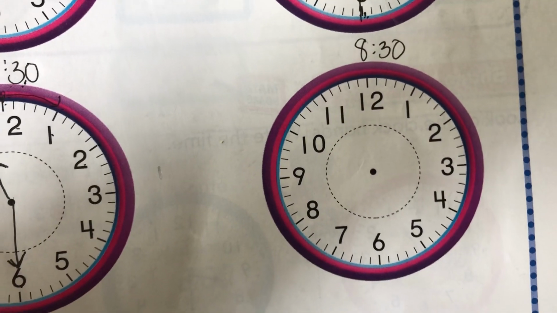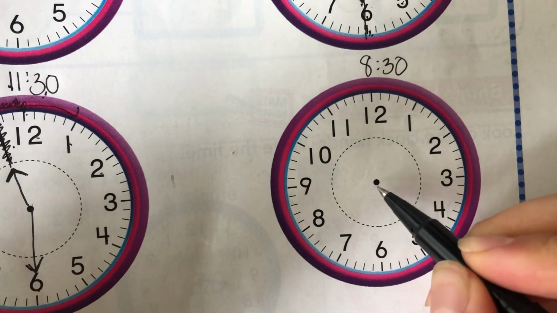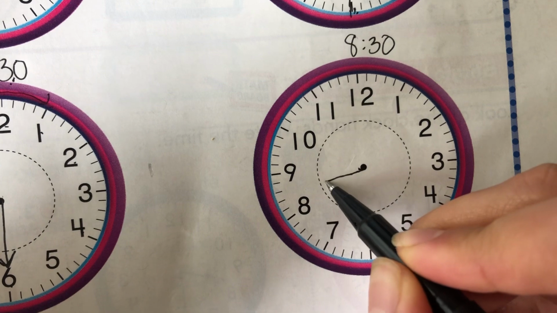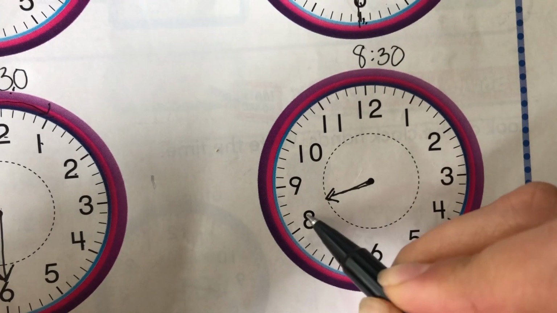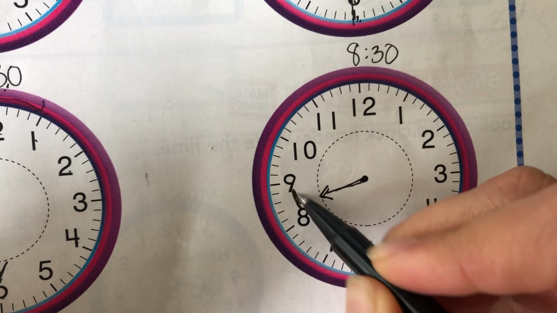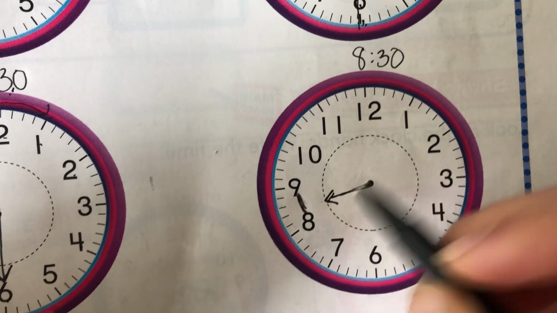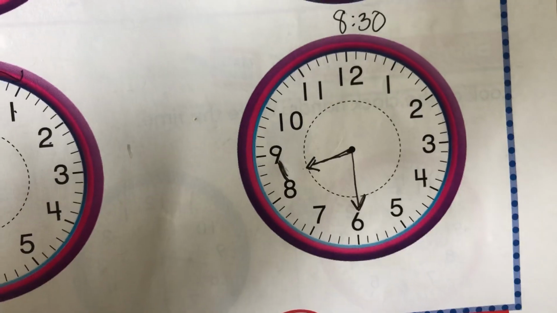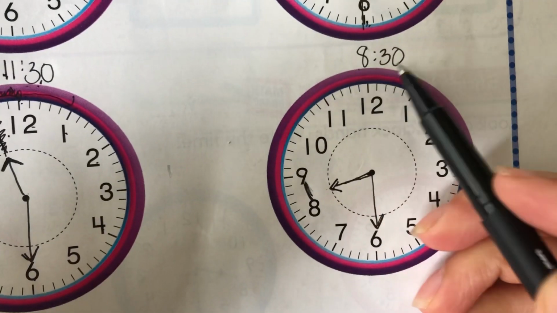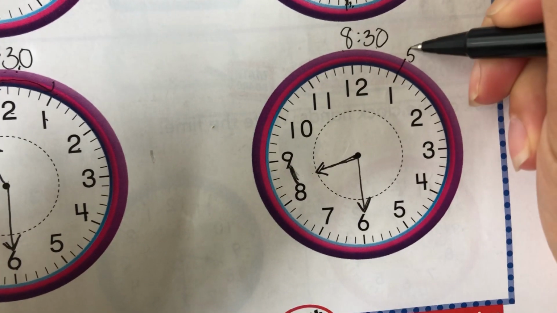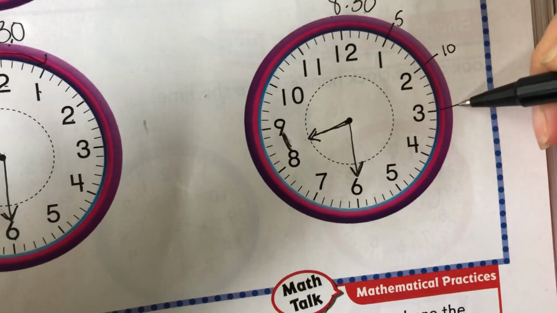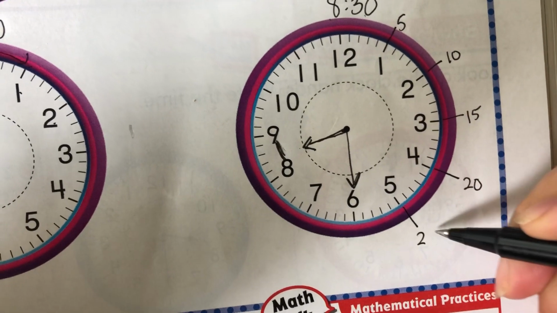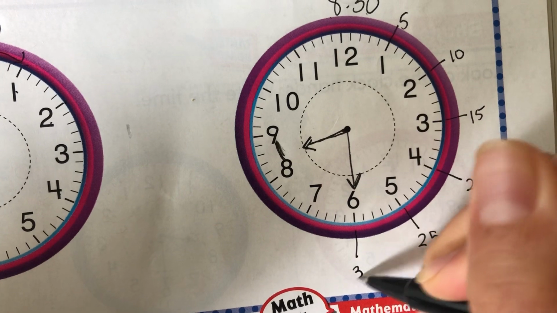Think right now, where is it going to go? How am I going to draw my two hands? I'll give you a moment. Okay, yes, if you said the small hand points to the 8 or it's in the 8 zone, this is the 8 zone, it's not yet to the 9, then you are right. If you said my long hand or the big hand points to the 6, you got it. 8:30. If it helps, you can write the minutes next to each number to help you. Actually, that's a good activity for you to do on all of your clocks in your workbook.